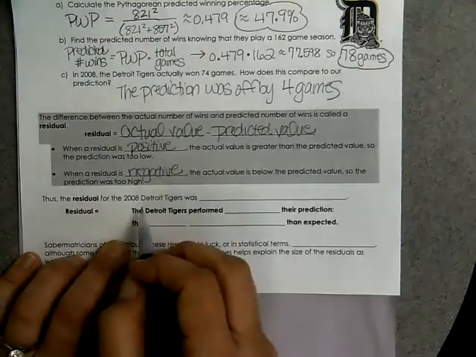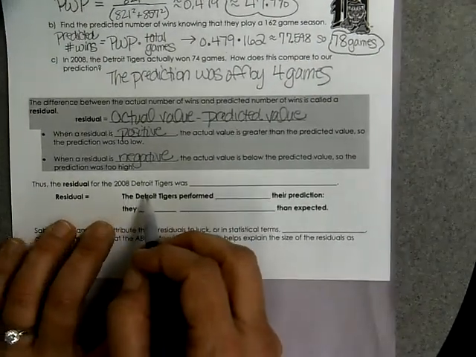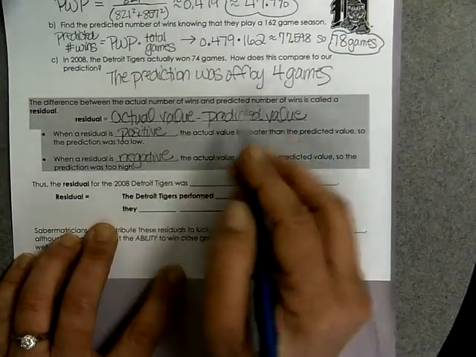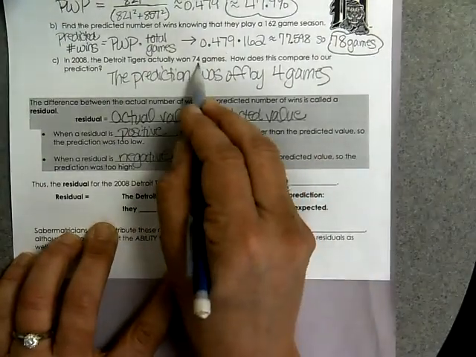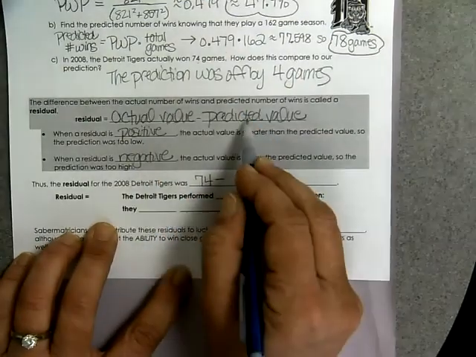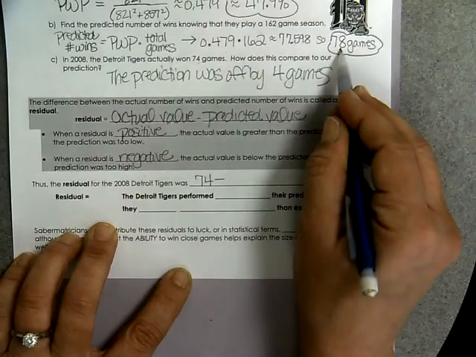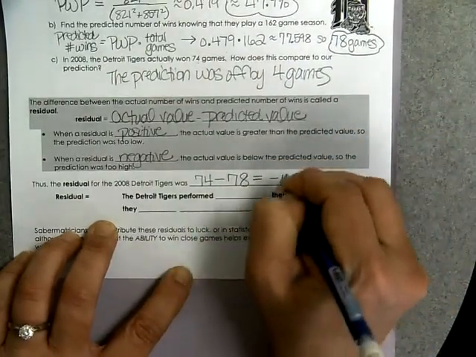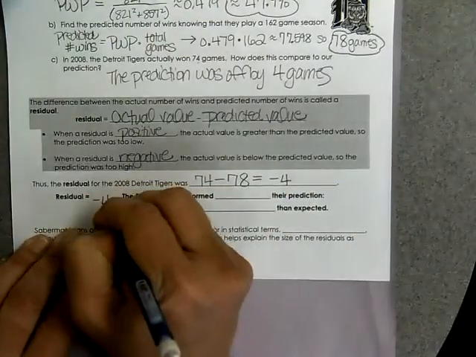So let's calculate the residual for the 2008 Detroit Tigers. Remember, we're going to take the actual value, which was 74, minus the predicted value, which we had as 78. And so our residual is -4.